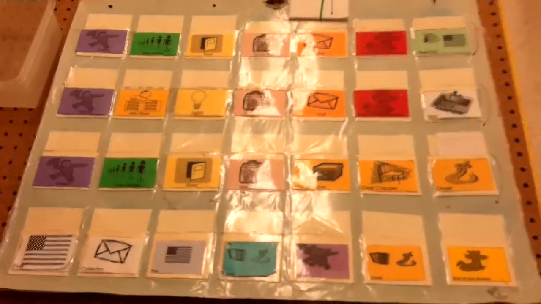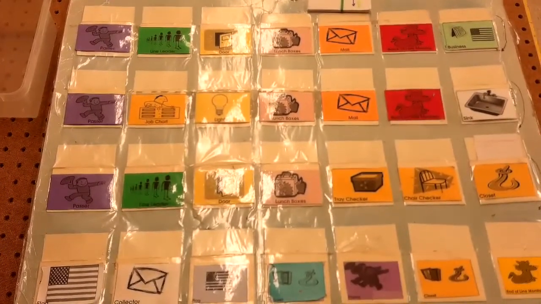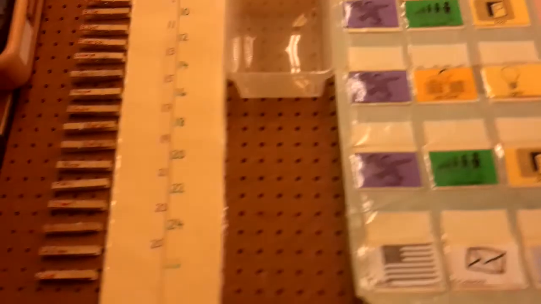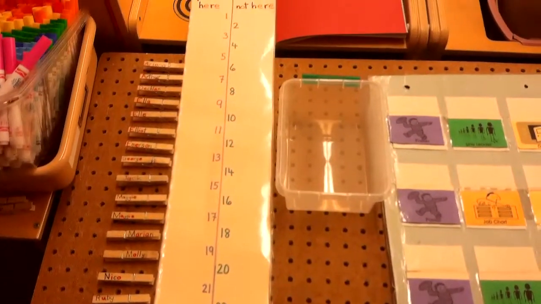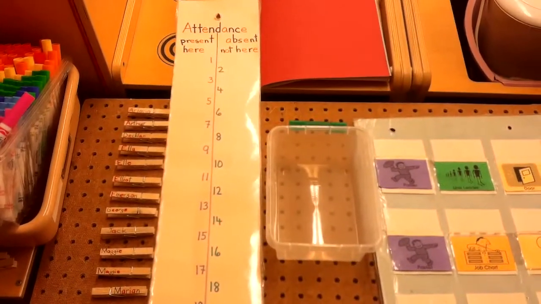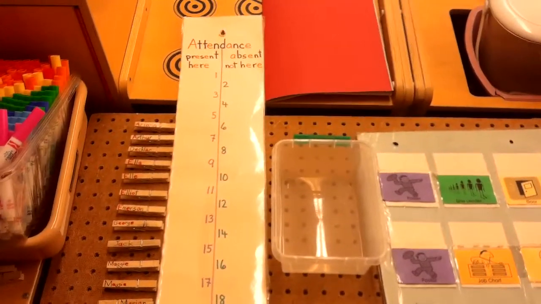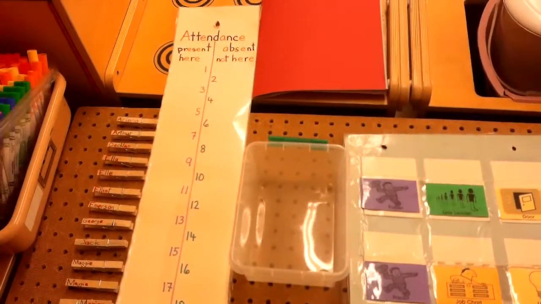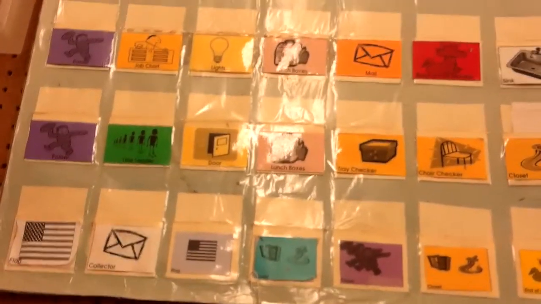Hi everybody. What I wanted to show you today were some things in class. Two things that we use on a routine basis. Again, true for our class, but also true for other classes, other kindergarten classes, and other grades. At school, many teachers have job responsibilities.